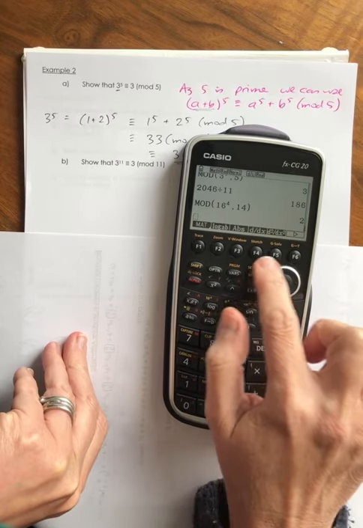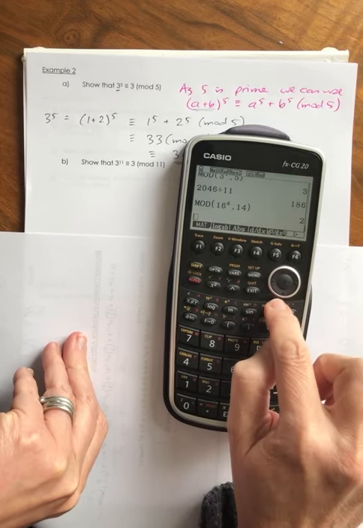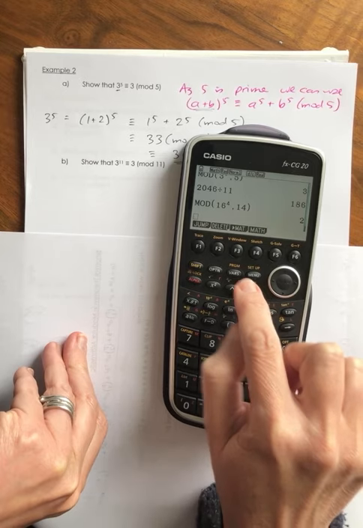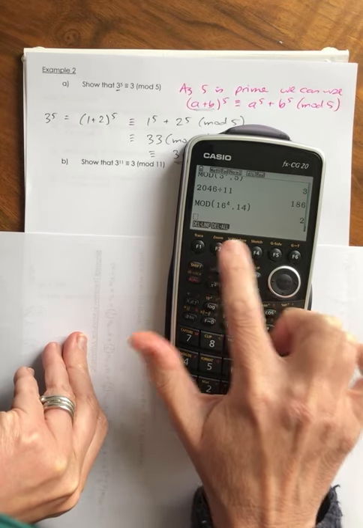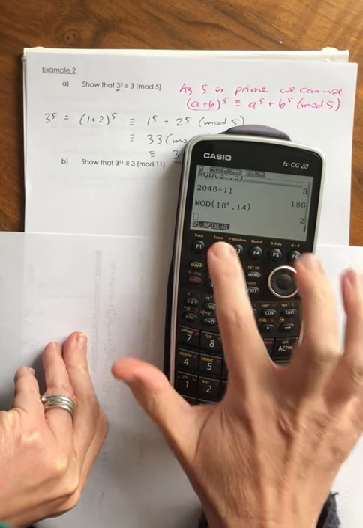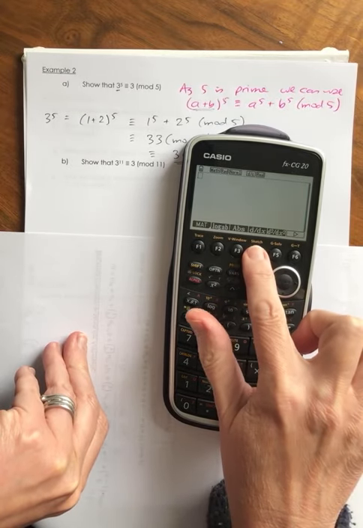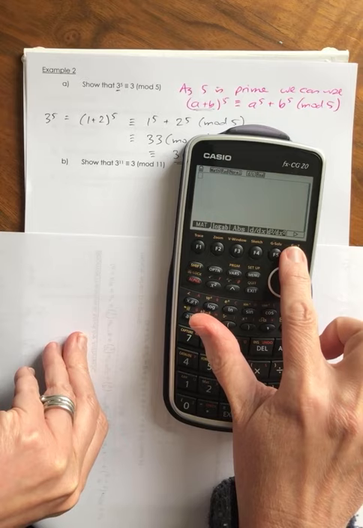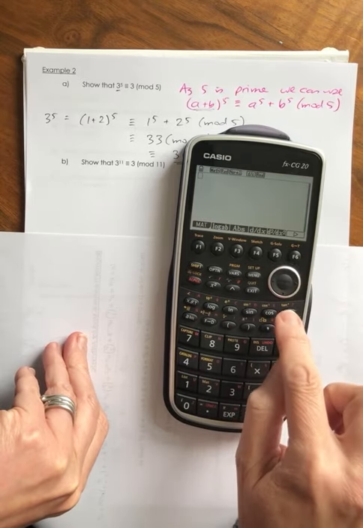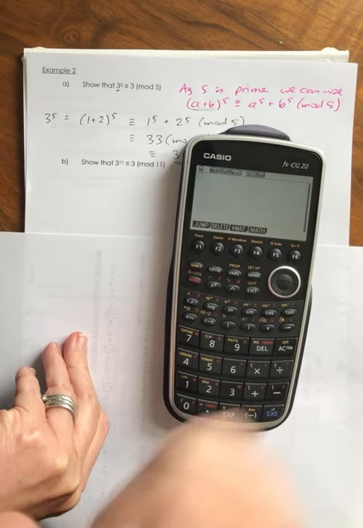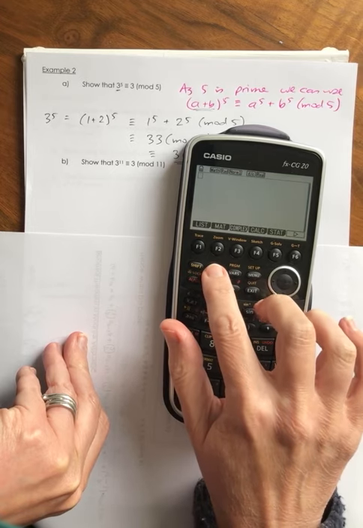This is really annoying because it was on there and I went off it. Now I don't want to delete everything. Let's try one more time. Option.